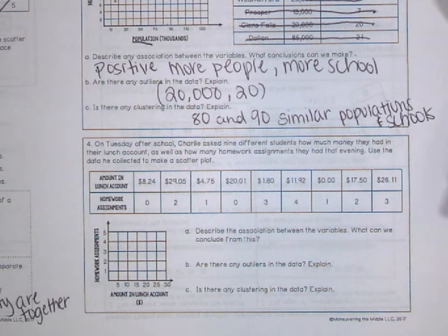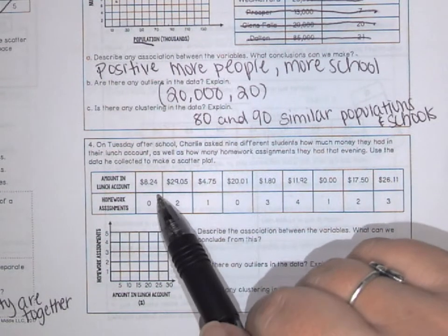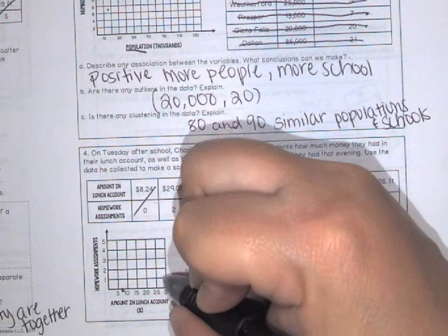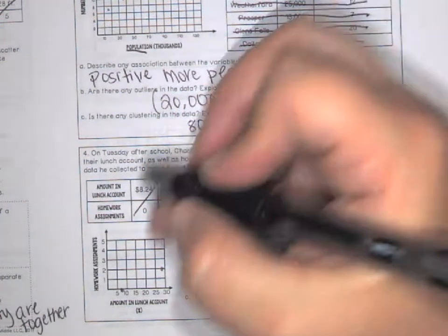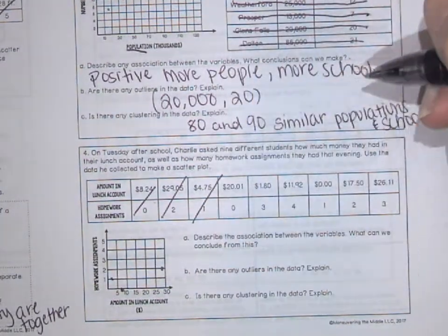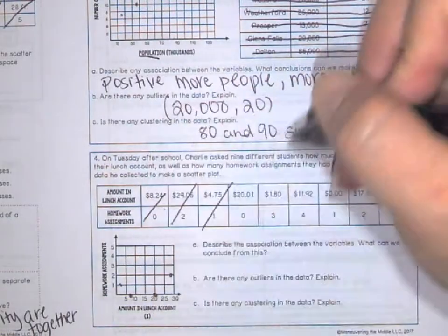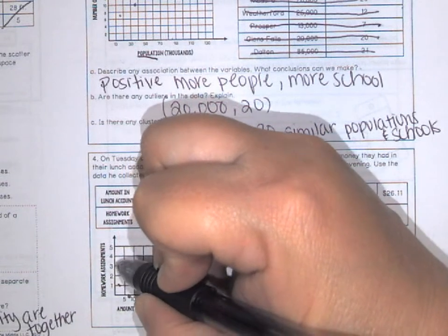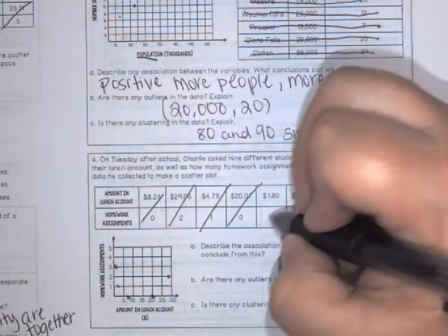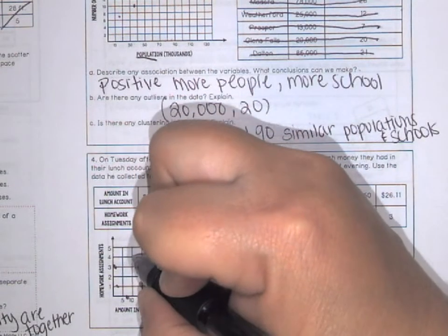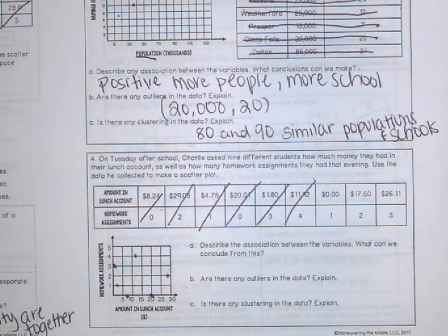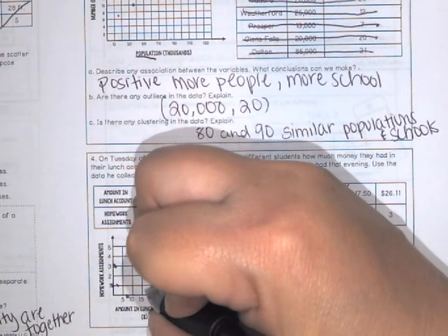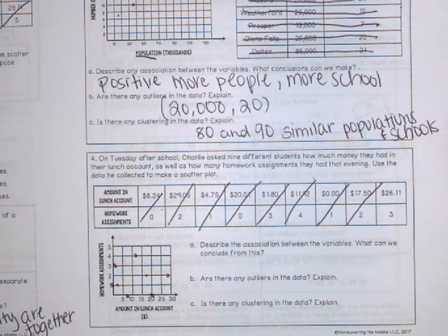Okay, so we have money, $8.24 and 0. $29.05 and 2. $4.75 and 1. $20 and 0. $3 and... $1.80 and 3. $11.92 and 4. $0 and 1. $17.50 and 2. $26.11 and 3.